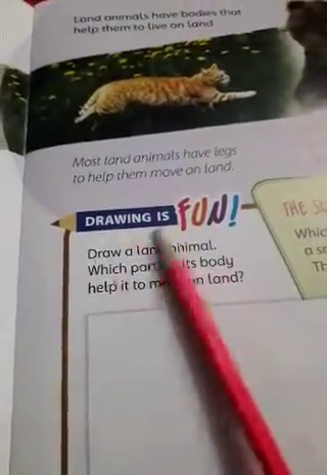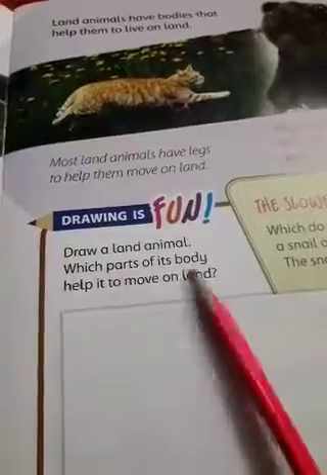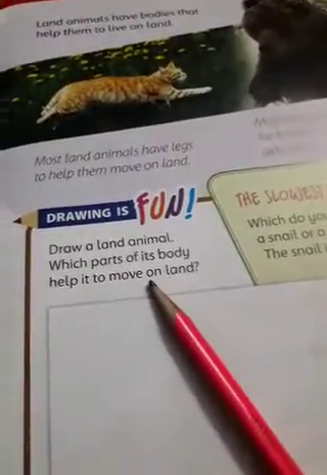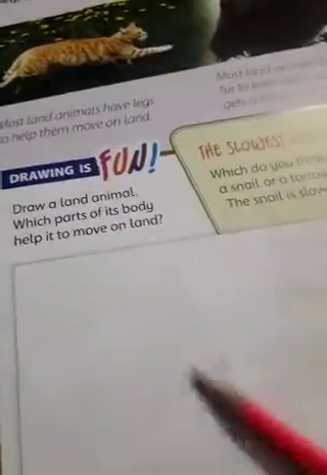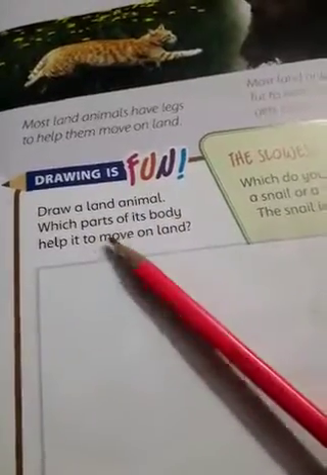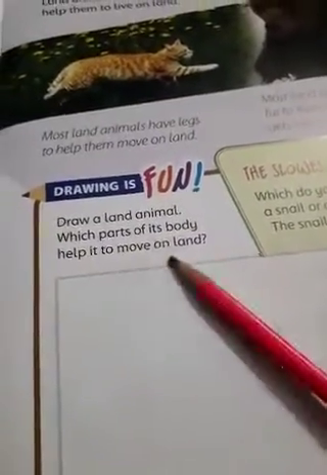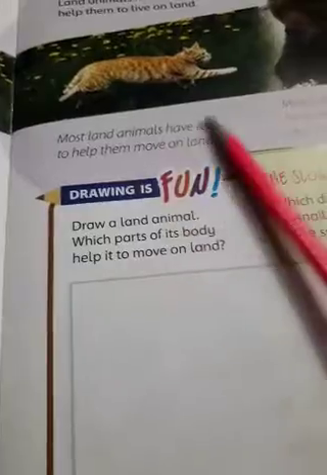Draw a land animal. Drawing is fun. Draw a land animal. Which part of its body helps it to move on land? You draw a land animal here and tell me which parts of its body help it to move on land. Most land animals have legs to help them move on land.